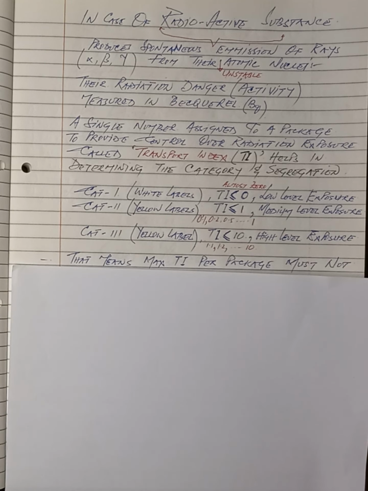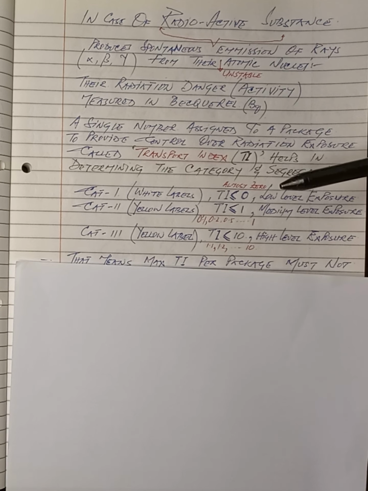In the beginning, when we were looking at the list of DG for radioactive substances, we had Cat 1, white labels. Remember, it has a transport index of 0 or less, meaning very, very low exposure.